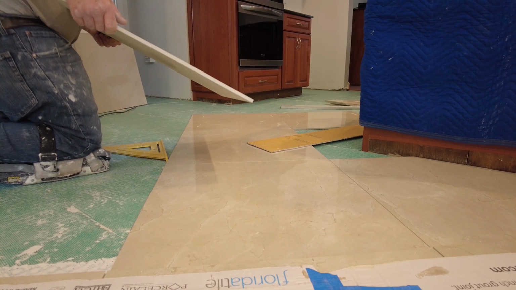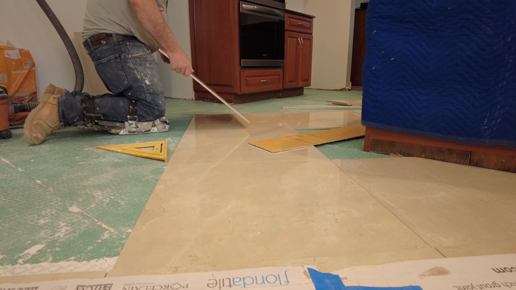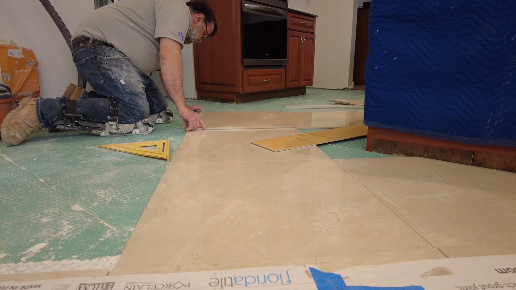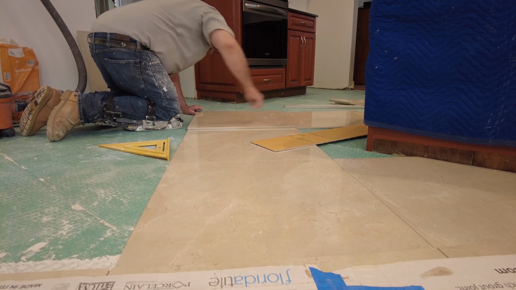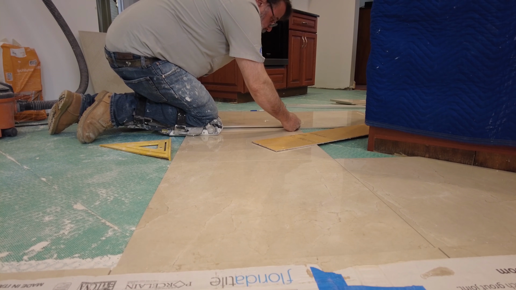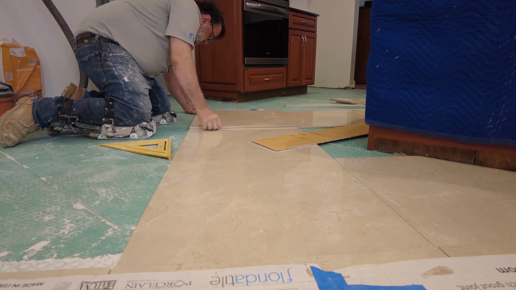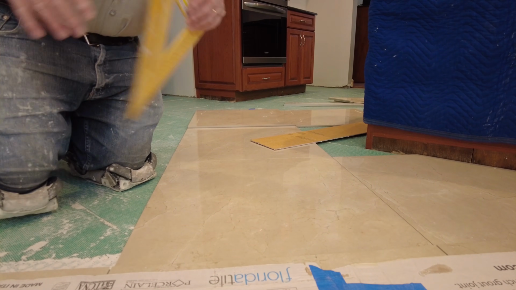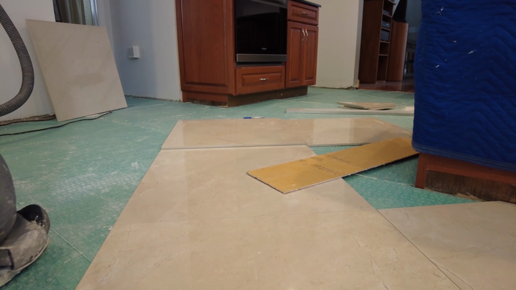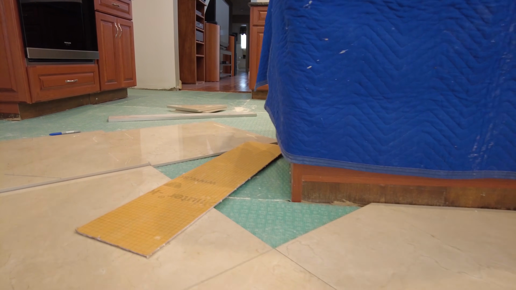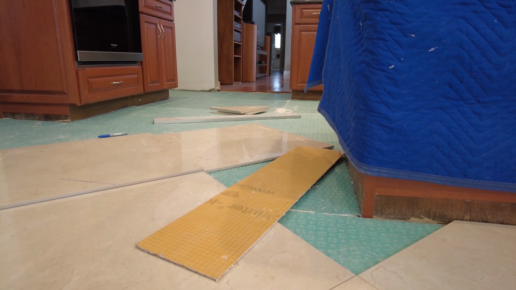So I take this tile, put it up, not turning it, and put it exactly. Now, that's lined up exactly.